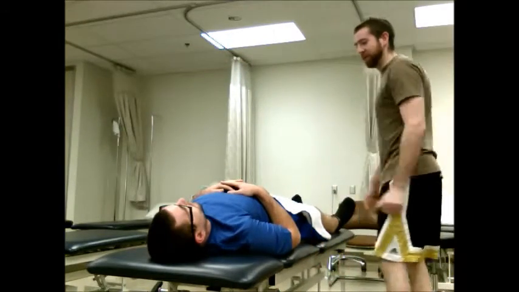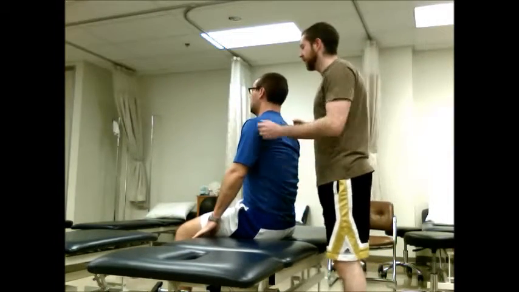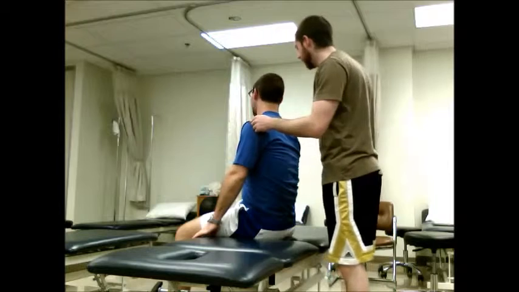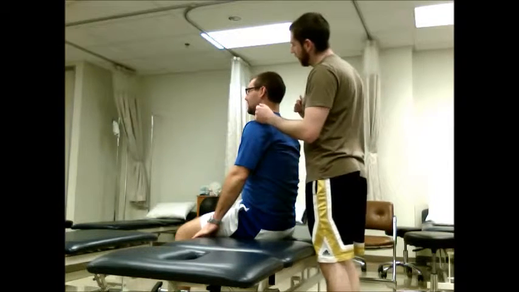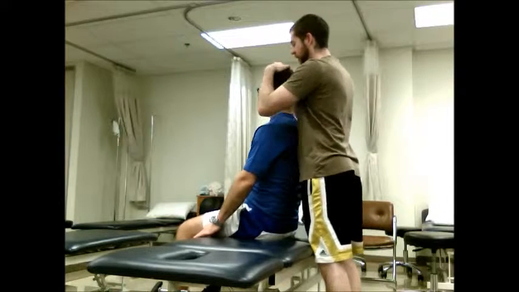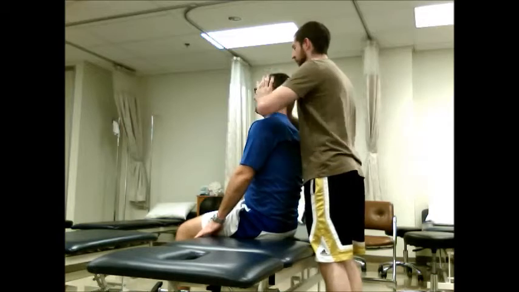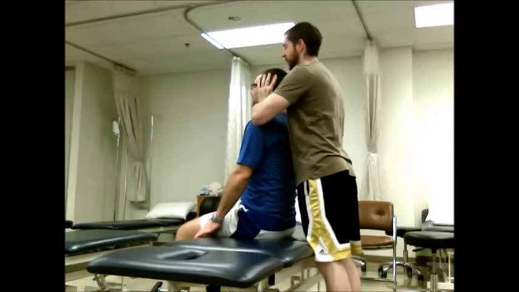Can I have you sit up for me? Look to your left. Cervical rotation less than 60 degrees. And go ahead and bend your head to the left. Here. Sperling's test. Does that increase your pain? No. Does that increase your pain? No. Distraction test. Does that decrease your pain? Yes.